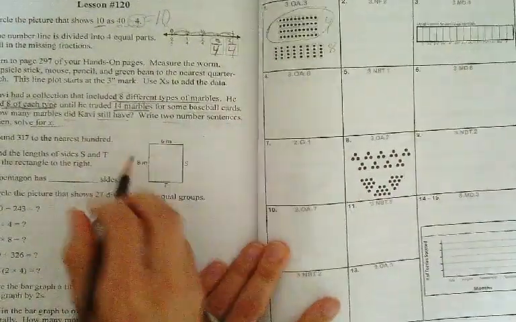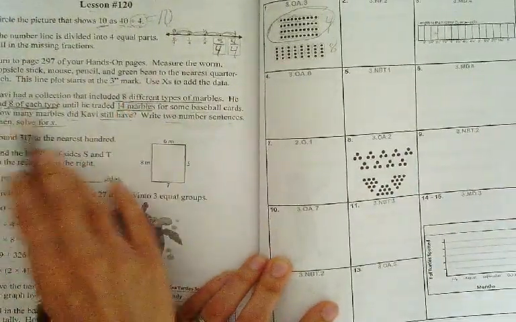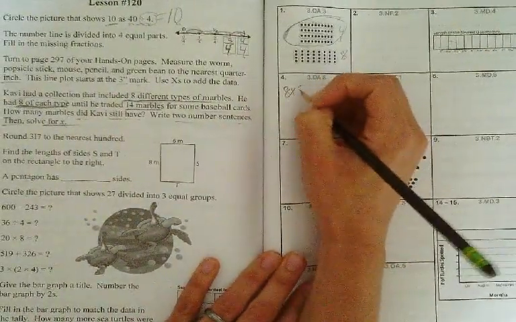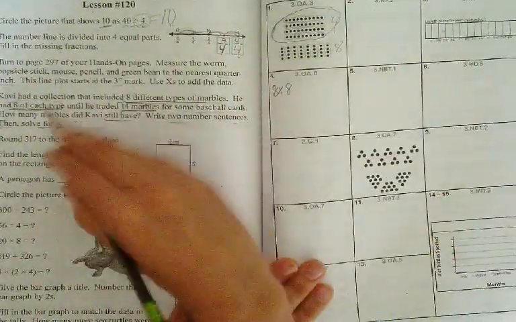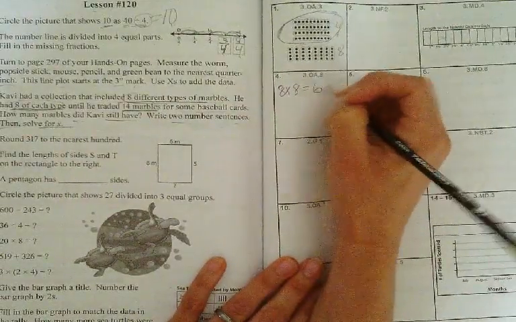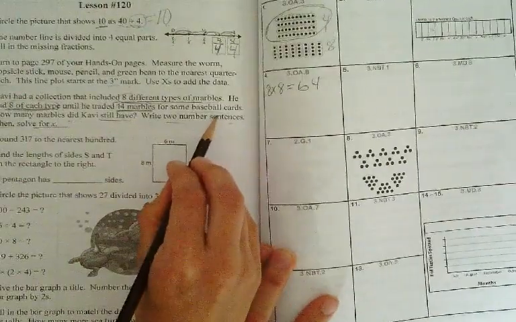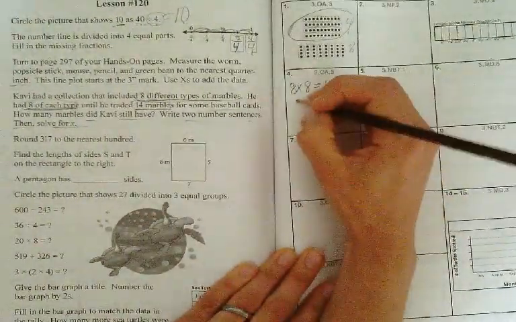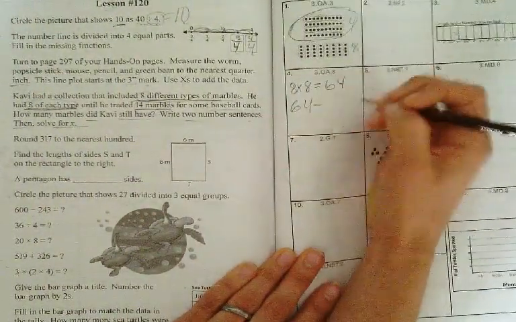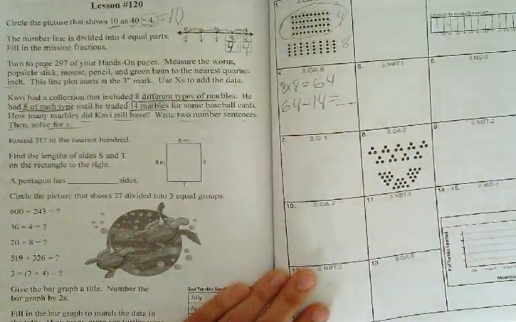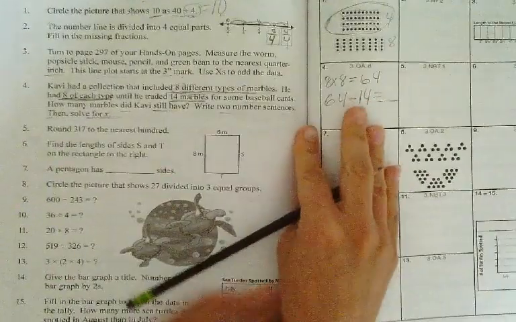Okay, it's a 2-step problem. 2 number sentences. 8 of each type. 8 different types of marbles, which brings me to a multiplication equation. 8 times 8, which equals 64. He lost 14 because he traded for some baseball cards. So you take 64, take away 14 equals blank. You could feel free to solve that on your own.